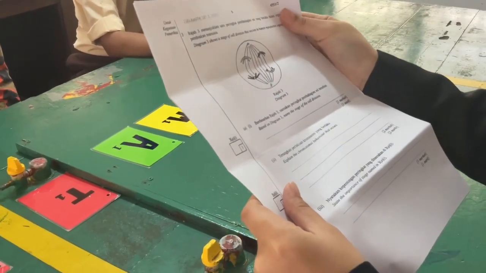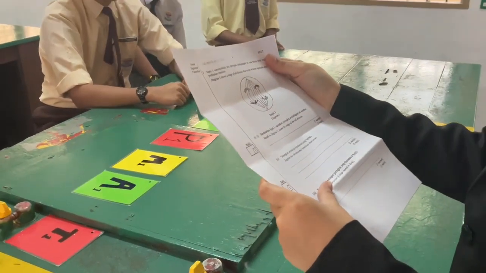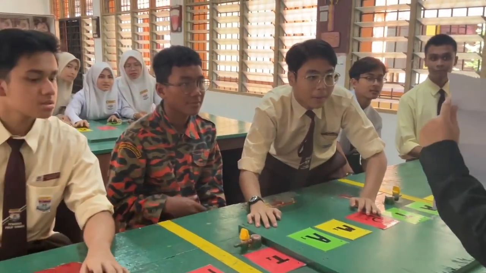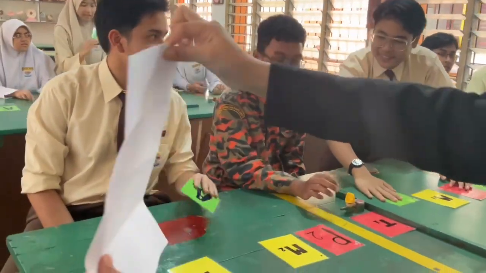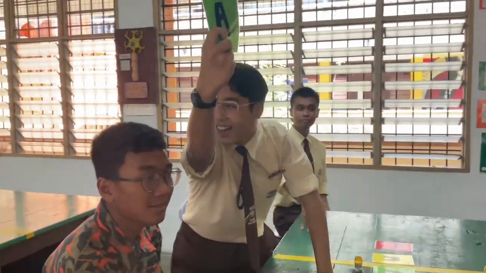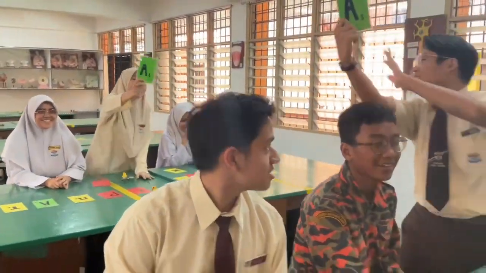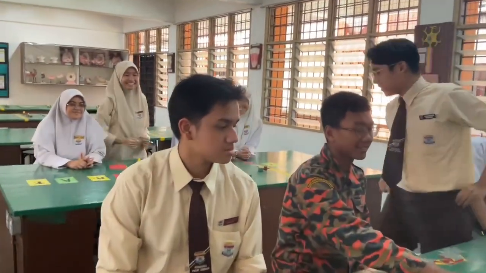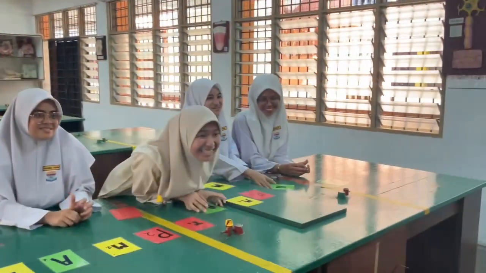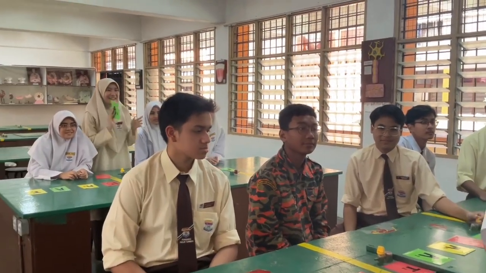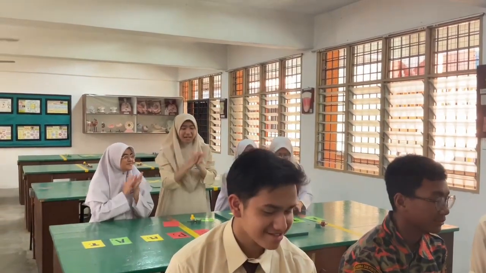Diagram 3 shows a stage of cell division that occurs in human reproductive organs. Based on the diagram, name the stage of the cell division. Here's the diagram. Can we see the diagram? And the answer for the first question is anaphase 1. Alright, Abu. 1 point.